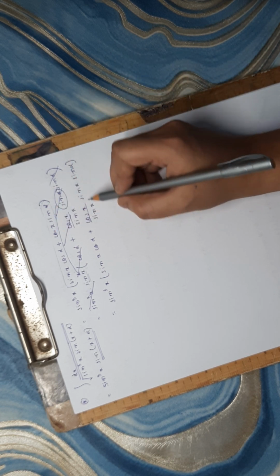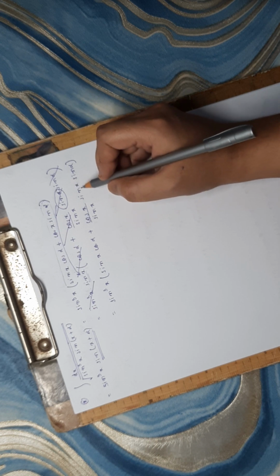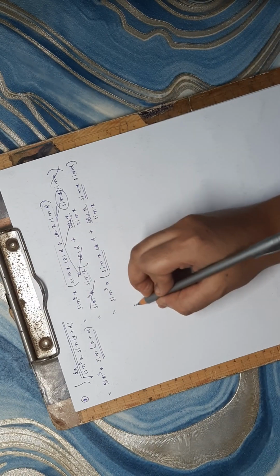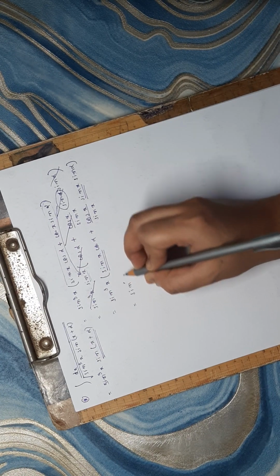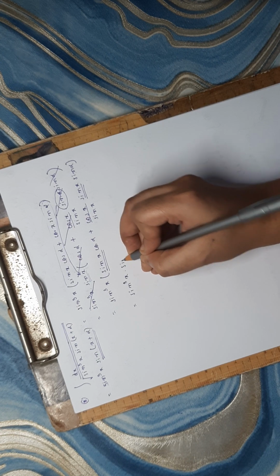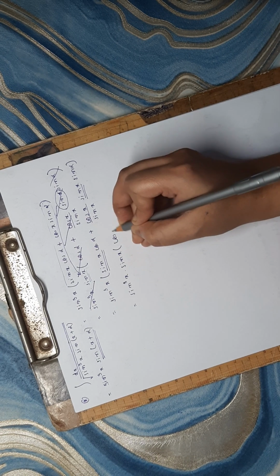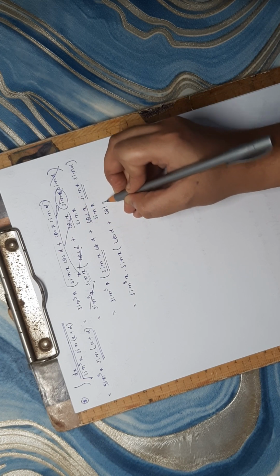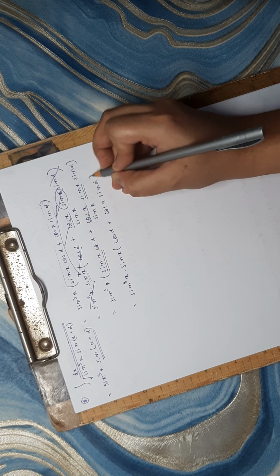But the plus is that I get a sine x now in this term. So I have a sine x here, I have a sine x here, and I can take a sine x common. When I take a sine x common, I am left with a cos alpha, and I can write this cos x by sine x as cot x sine alpha.